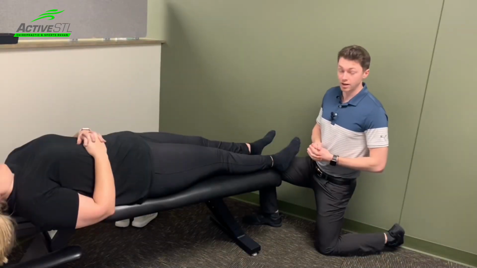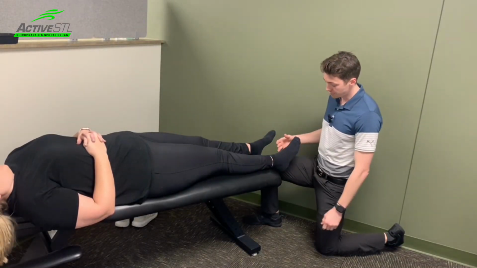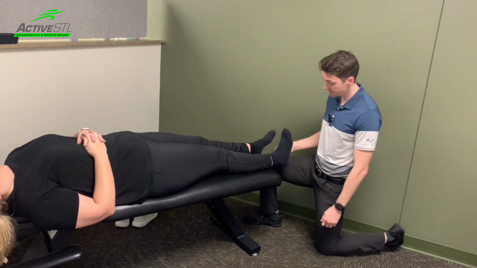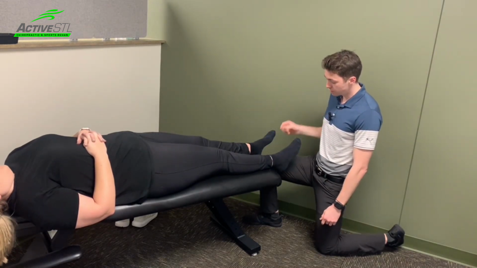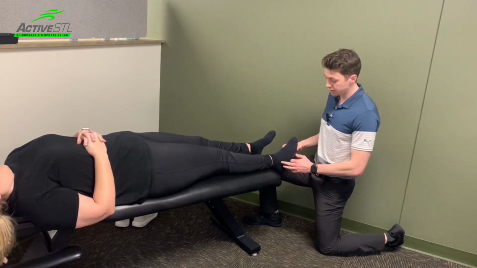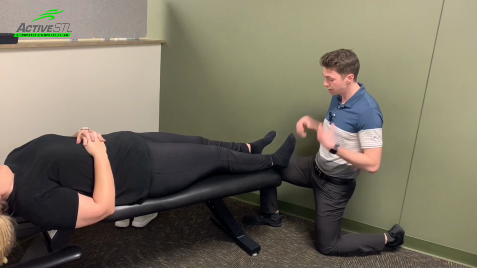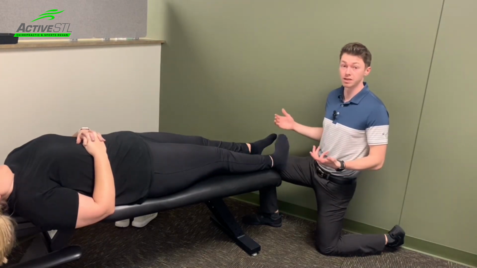The next few things along our assessment is I want to see how much our patient can move the ankle. So I'm going to have my patient move the ankle up towards her head and then back towards me. We're going to take the toes towards the inside and then towards the outside as well, and then have them do a full 360-degree circle. I want to visually see how well she can move the ankle.